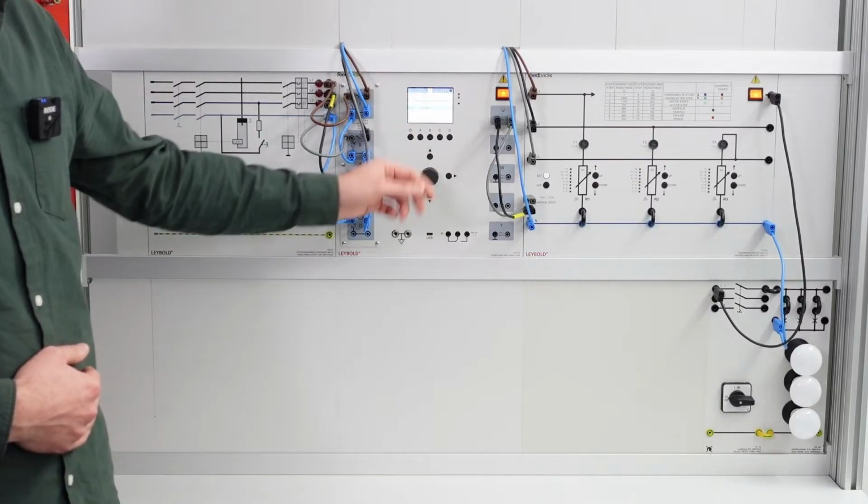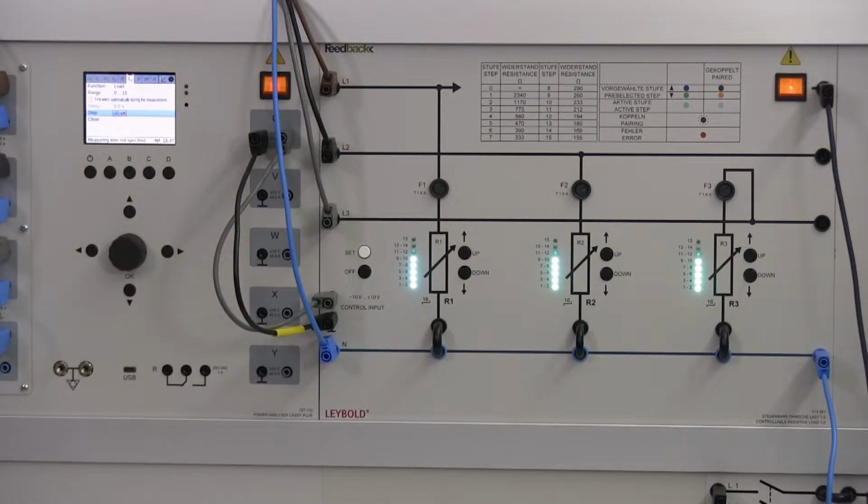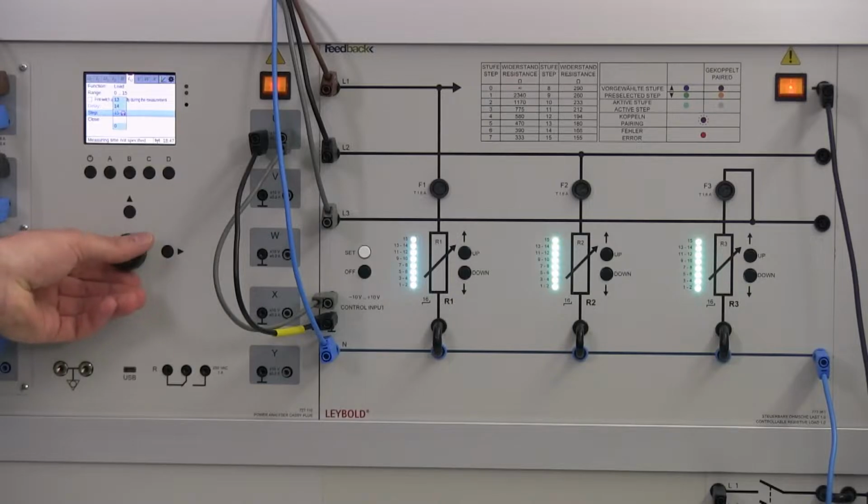Now I can use the interface of the Power Analyser CASSY Plus to directly select the desired load step. For example, load step 10, which switches on the load with a resistance of 233 ohms on every phase. You can switch to the next step or turn off the load at the interface.